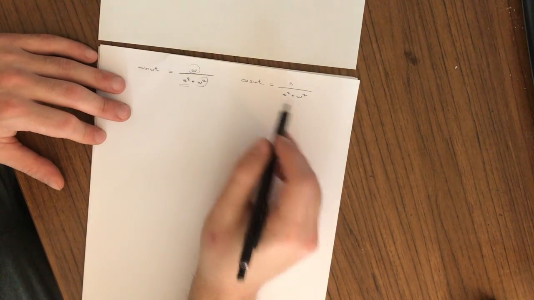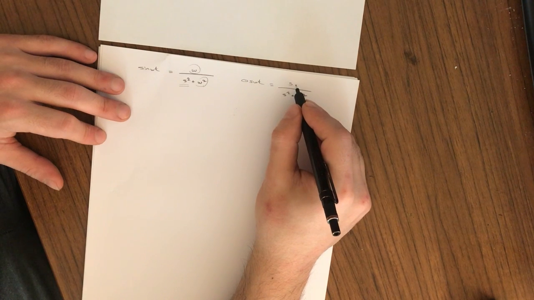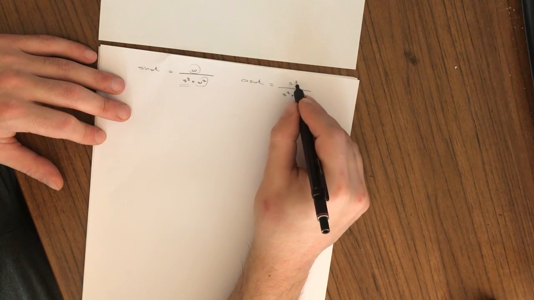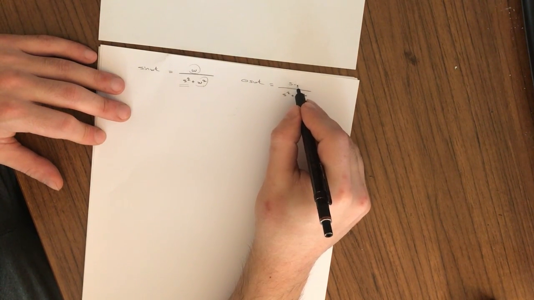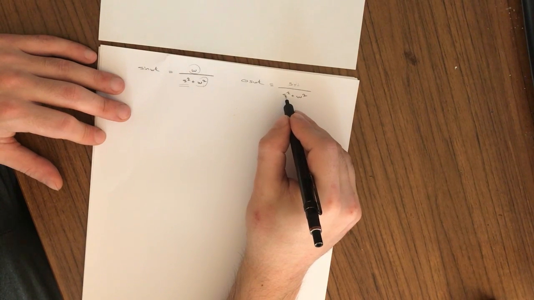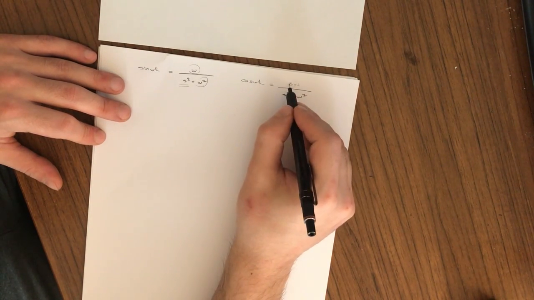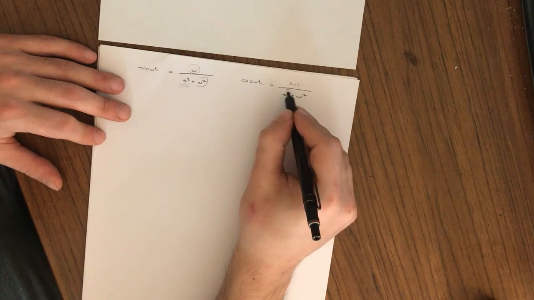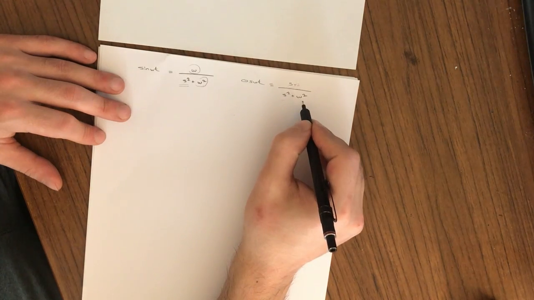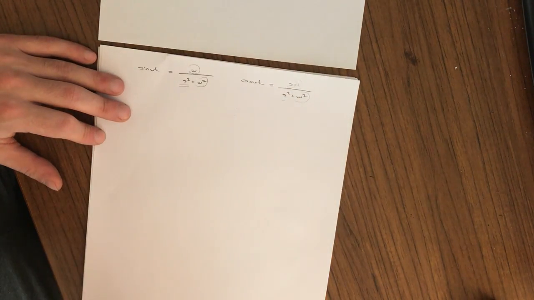For cosine, the numerator is s, so you have the square of the same term. If you have s plus 1, then the term in the denominator should be s plus 1 squared. So you are taking the s terms squared in the denominator plus the square of some other term, omega squared.